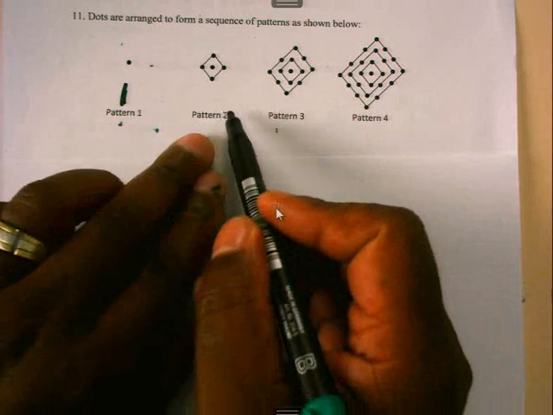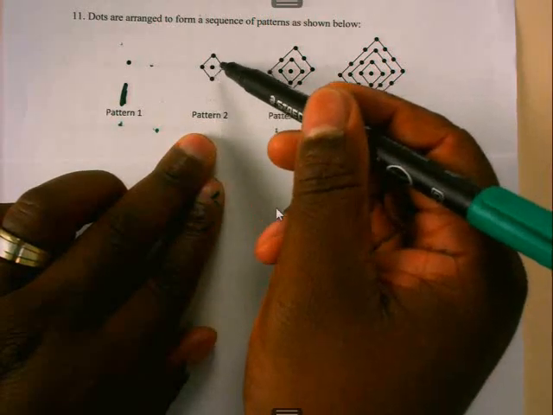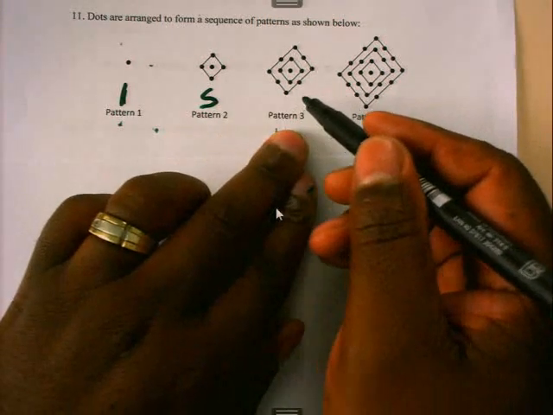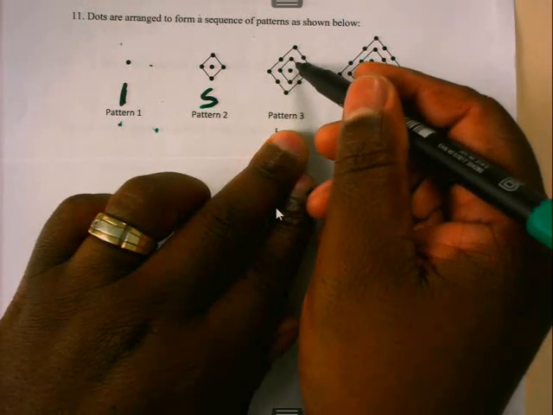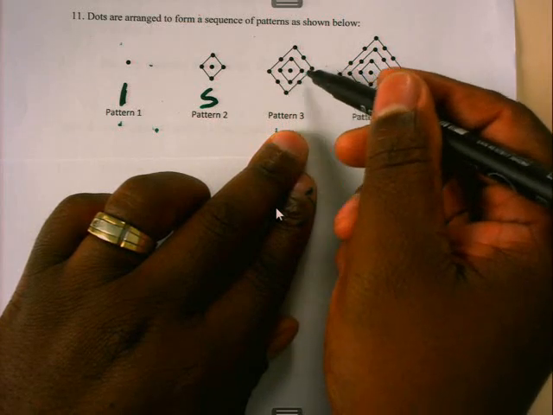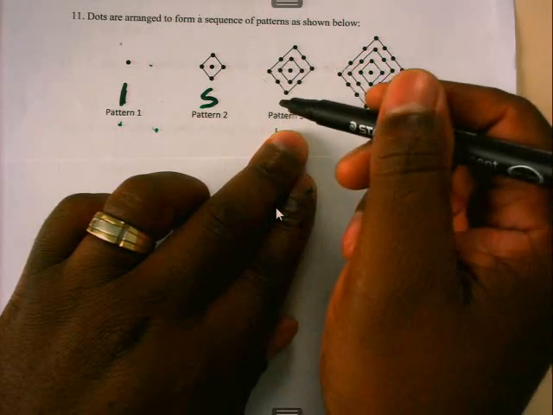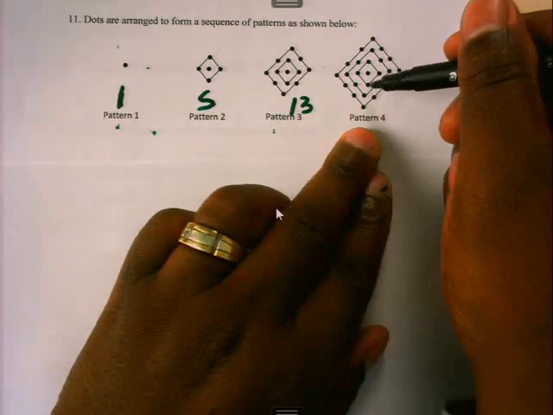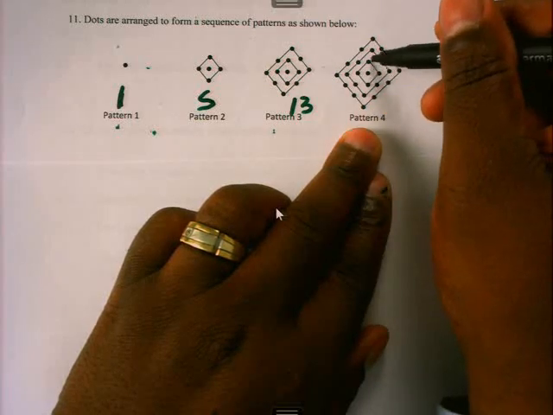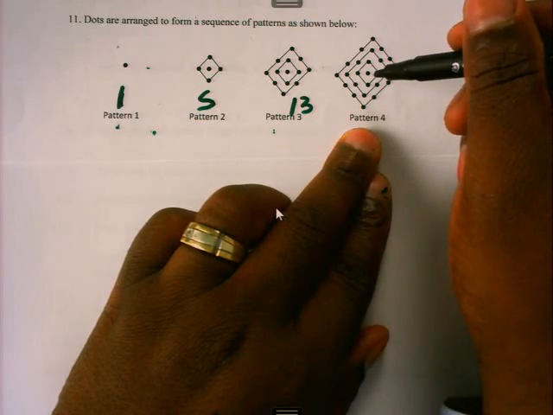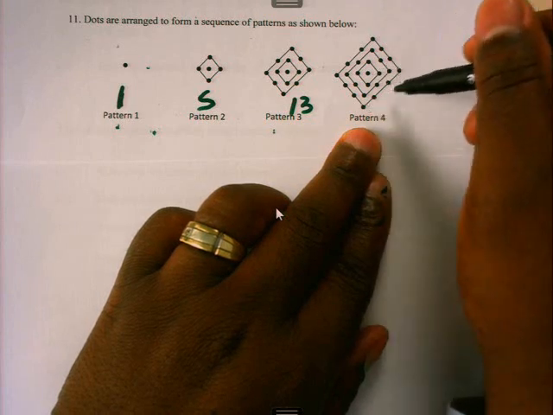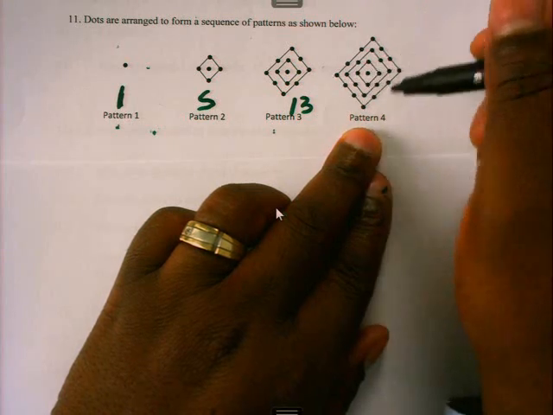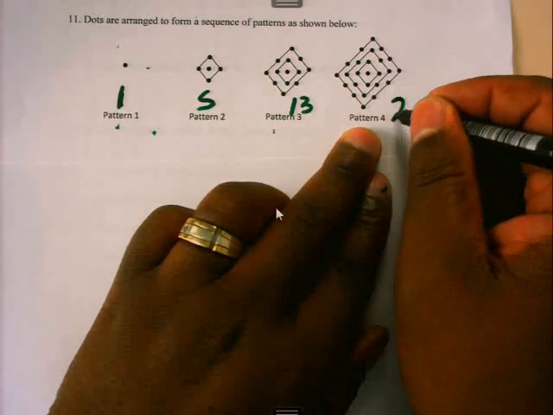Let's go to pattern number 2. How many dots? You can count them: 1, 2, 3, 4, 5. You've got 5 dots. Pattern number 3, how many dots? Remember, the inner one gives us 5 dots, so you just have to count the outer ones: 1, 2, 3, 4, 5, 6, 7, 8. It will be 8 plus 5, which gives us 13 dots. Even here, the inner ones give you 13 dots, so you just have to count the outside ones: 1, 2, 3, 4, 5, 6, 7, 8, 9, 10, 11, 12. Then 13 plus 12 gives you 25 dots.